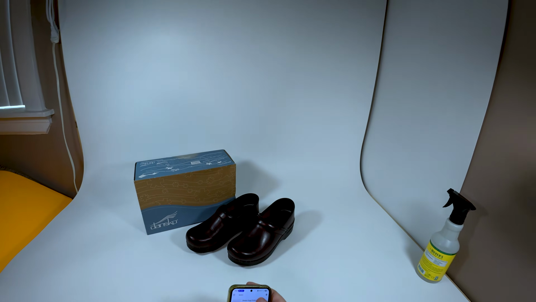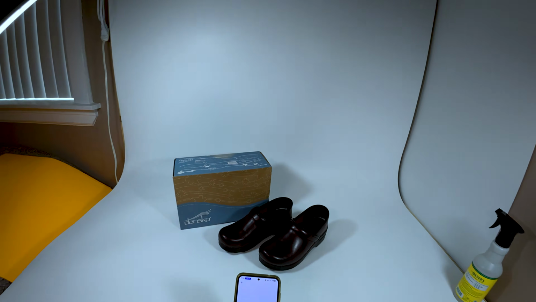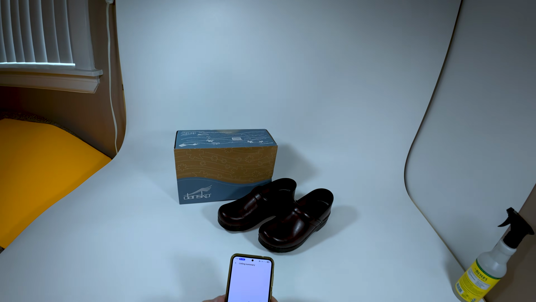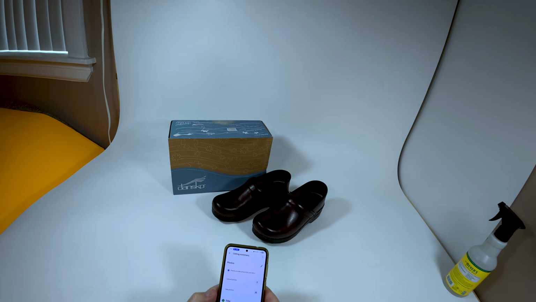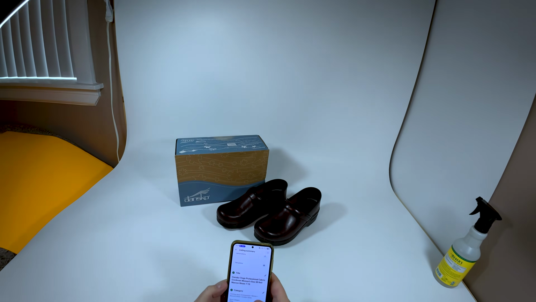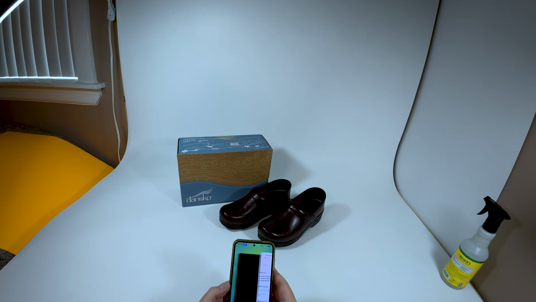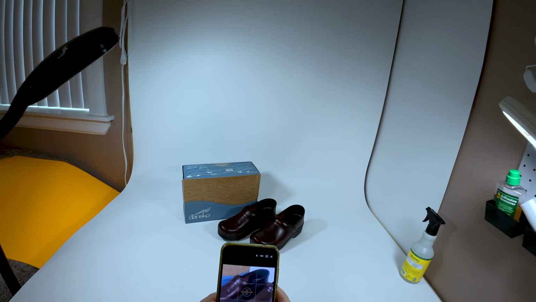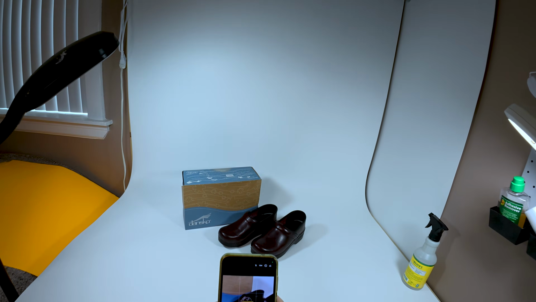Okay, here's a pair of shoes, these clogs. They're called Dansko Professional Cabrio Cardovans clogs. So they're pretty small, women's size 38. That translates, I guess, to about a 7 or 7.5 in American sizes.